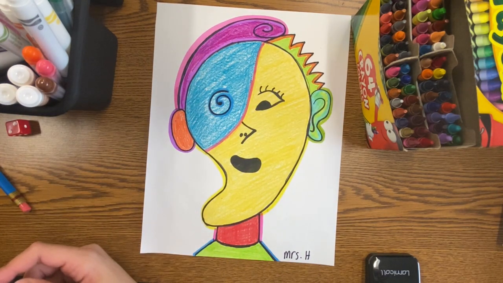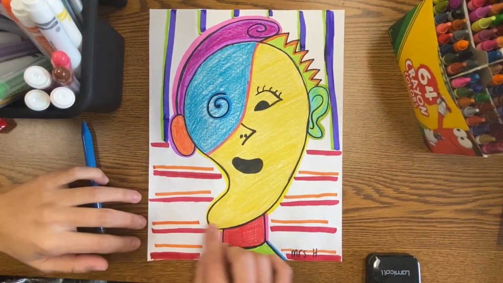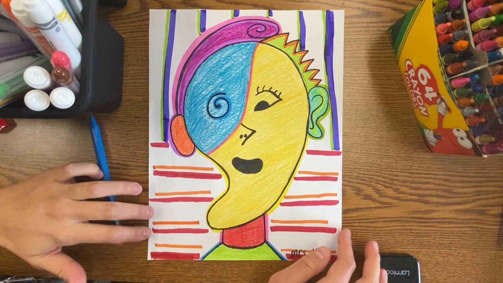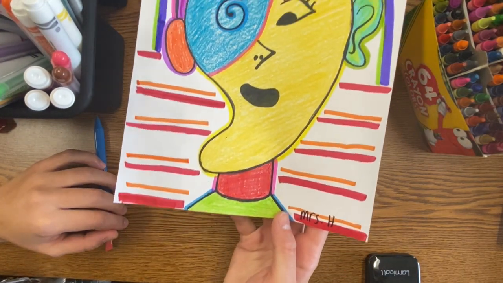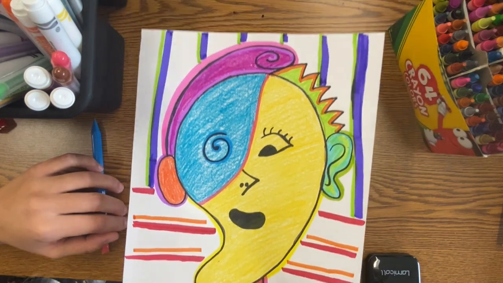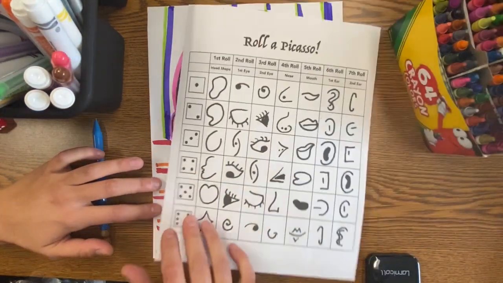To make your portrait a little bit more interesting, definitely think about creating a background design. It could be as simple as some colored stripes, vertical or horizontal, in the background. You could use straight lines, wavy lines, zigzag lines, whatever you choose. But think about creating a simple design in your background.